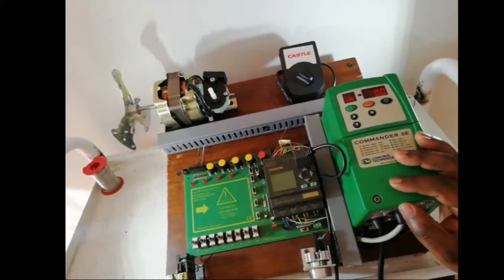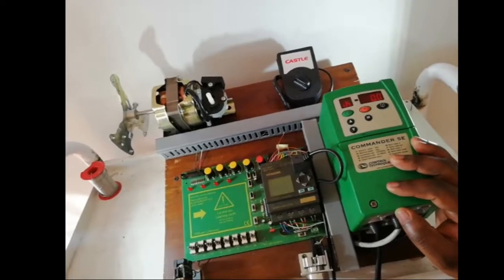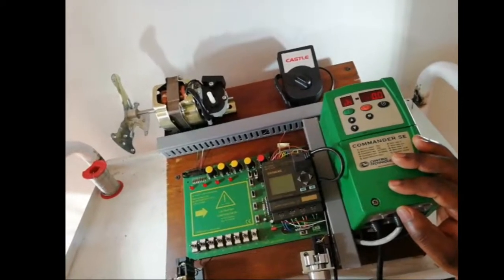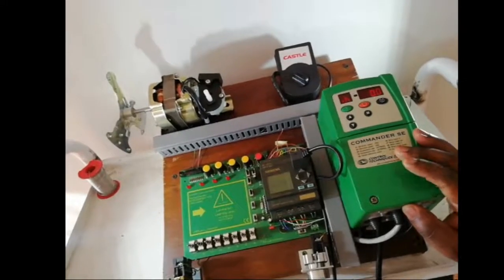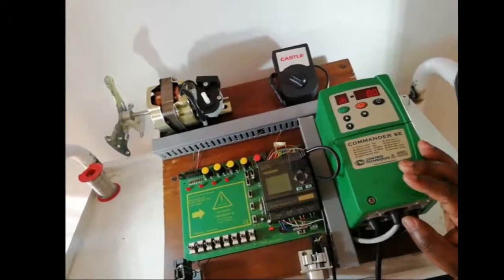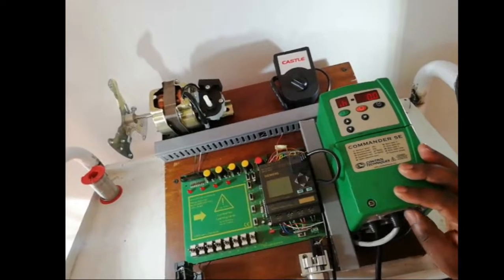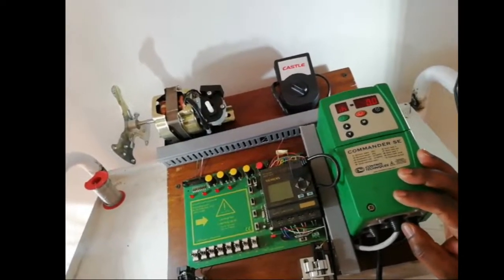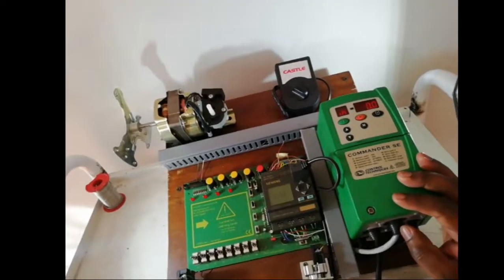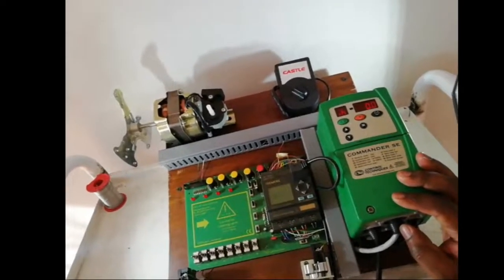Therefore it will end up exploding right in the middle of a session. Therefore you need to regulate the RPMs. So this VFD is designed, and I connected it to regulate my speed so that the motor can run at a constant safe speed.